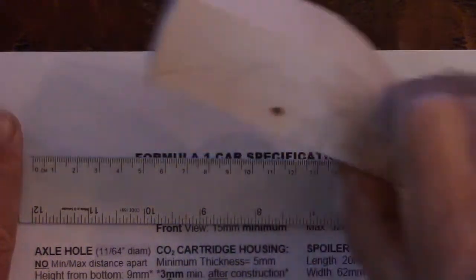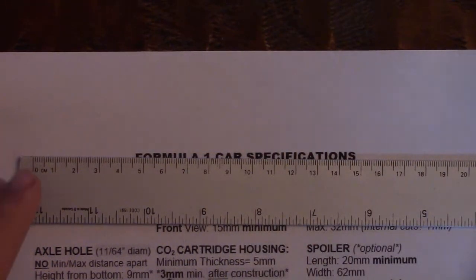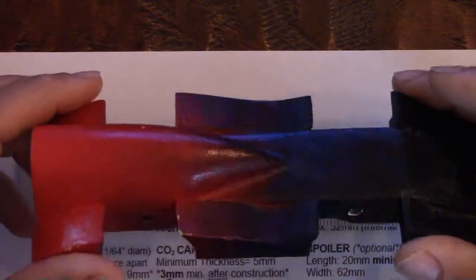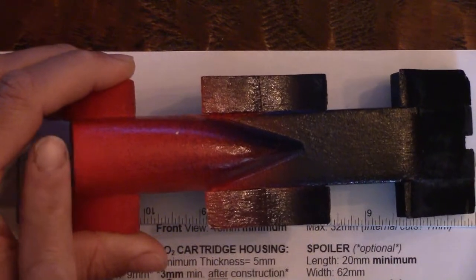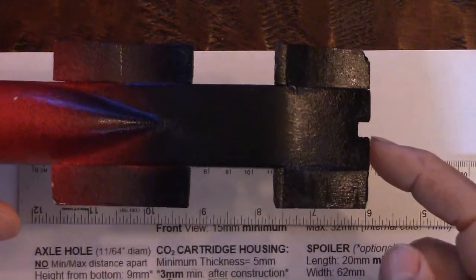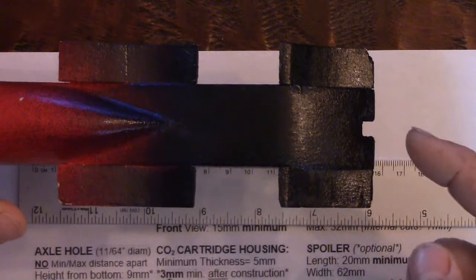Now, if I remove this example and show you a Formula One car that's been fully assembled, painted, all it needs is wheels and axles, I would once again be measuring from the back of the car body to the furthest point forward on the car body.